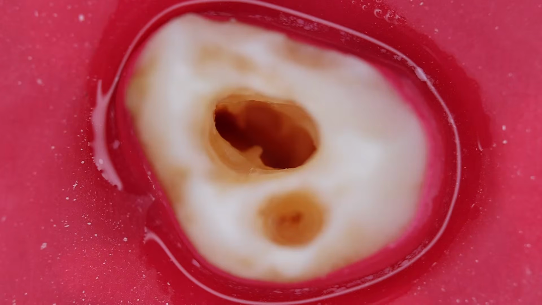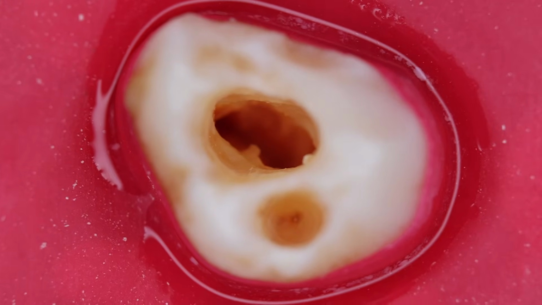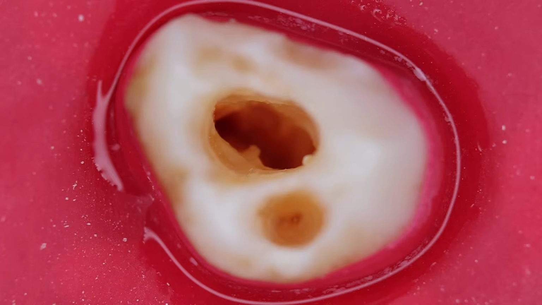So we have done it, and now let us look if we have secured the mesobuccal 2 canal over here. And now let us irrigate it. This time again we are going to use normal saline as an irrigant.